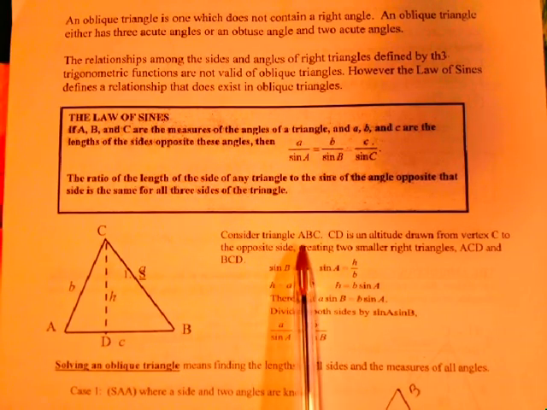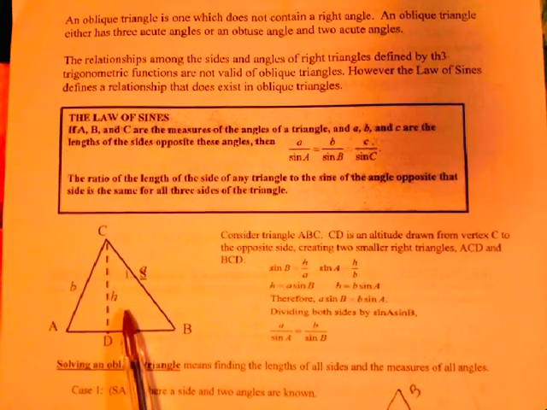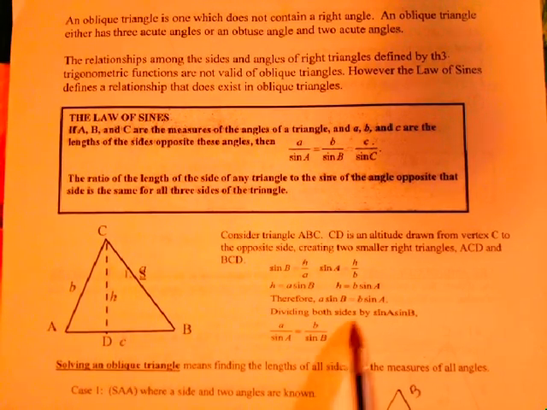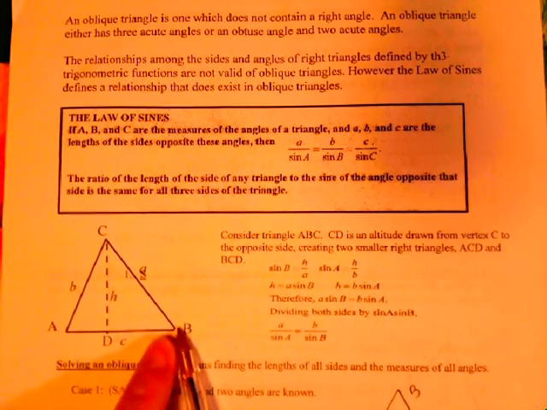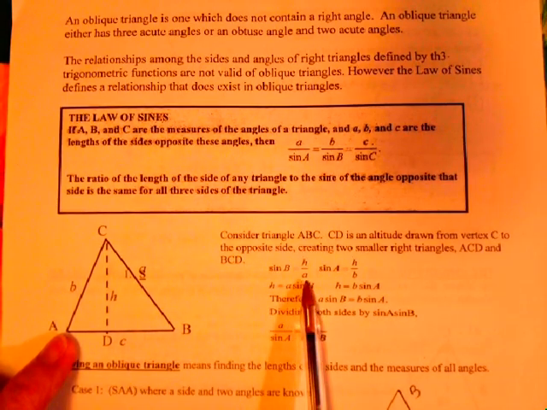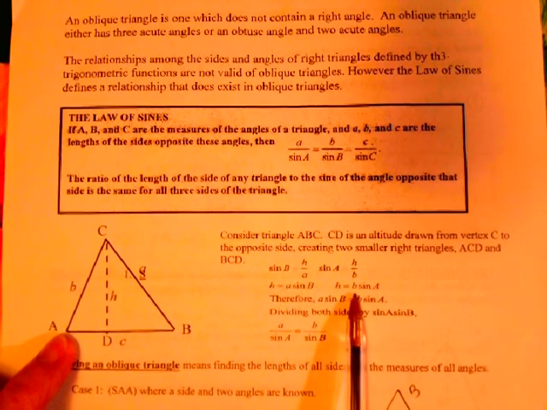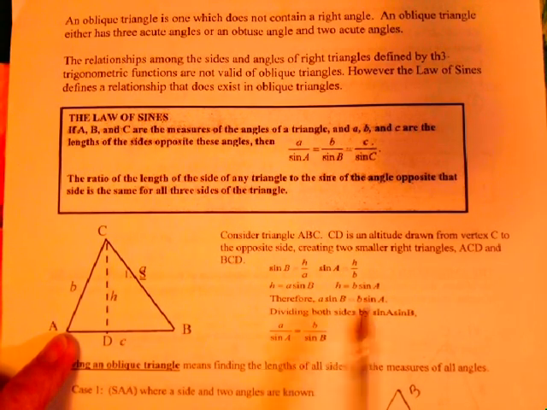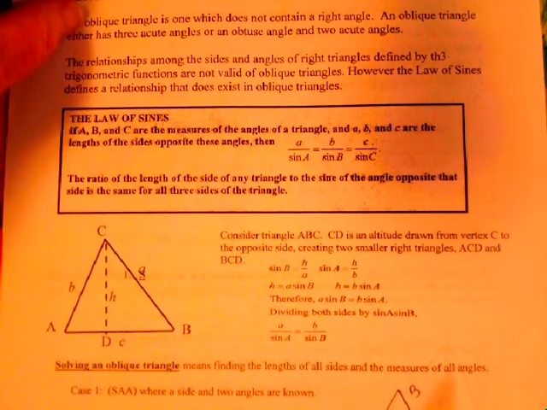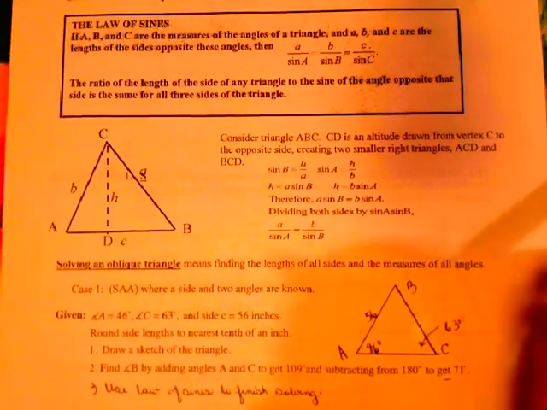Given triangle ABC, CD is the altitude drawn from vertex C to the opposite side, creating two smaller right triangles, ACD and BCD. We can use this to prove that the law of sines is correct. The sine of B would be h over a. The sine of A would be h over b. When you multiply by a here and by b here, you come out with h equals a sine B, or h equals b sine A. Therefore, these equal each other. If you divide both by sine A sine B, you come out with a is to sine A as b is to sine B, and the other follows likewise. This is the proof of the law of sines.